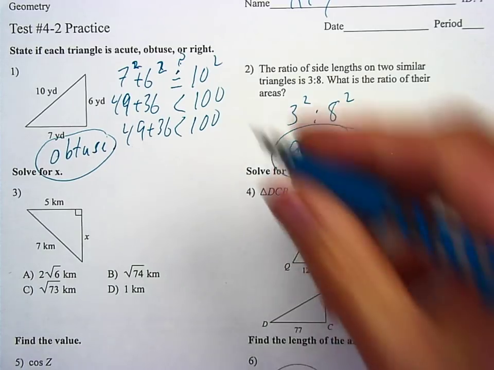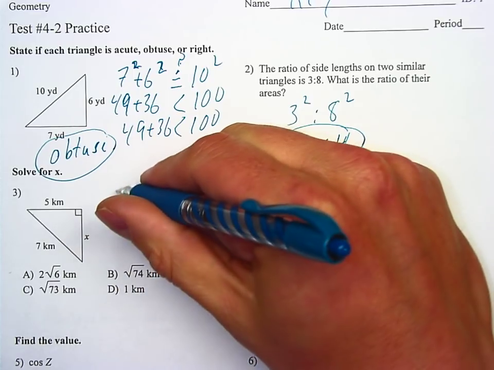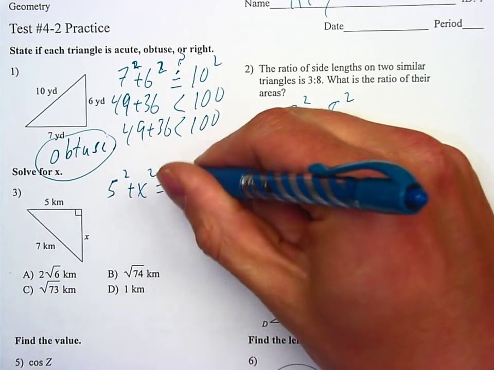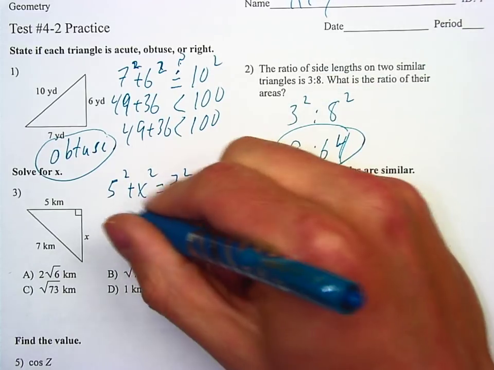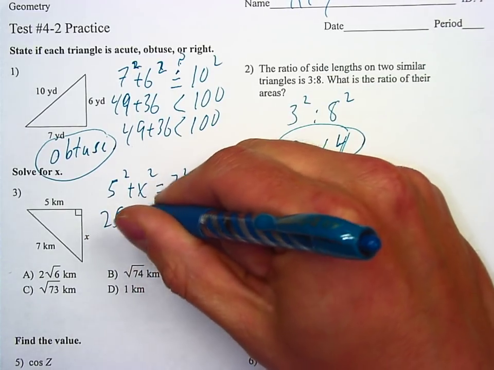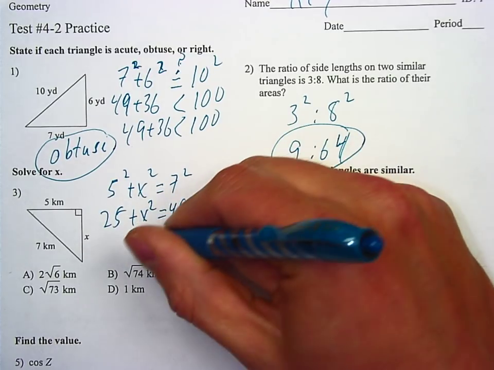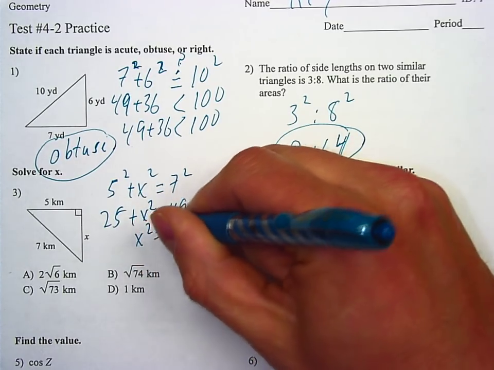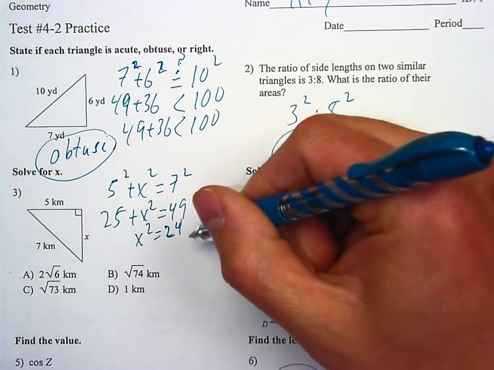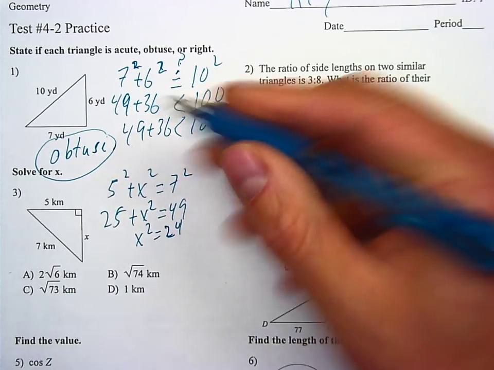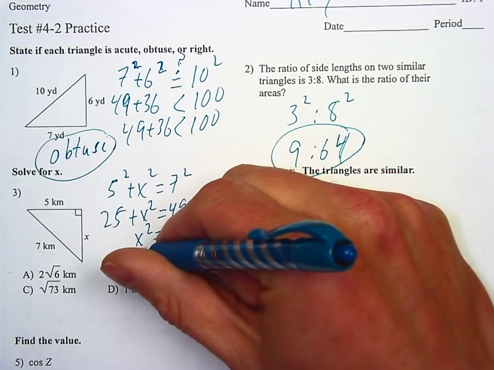Question 3, Pythagorean theorem. This is a leg, so I'm going to say 5 squared plus x squared equals 7 squared. Now 7 squared is 49, 5 squared is 25, and when I subtract 25 from 49, I get 24, which isn't one of my possibilities. So I'm looking at the square root of 24 here. It's not one of the options. That means it reduces using the square roots.